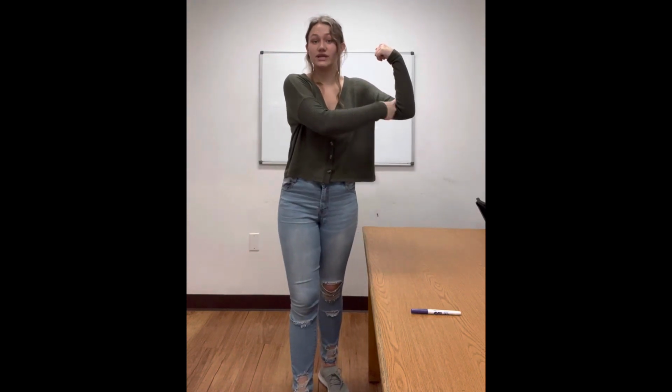Now, to start off, we are going to go over flexion versus extension, right? Flexion, if you go to the gym, when you flex, you go like this, right? However you flex, you are decreasing this joint angle right here.